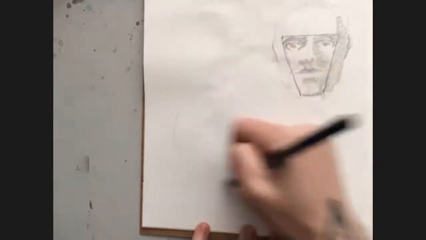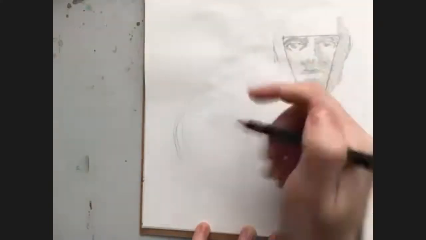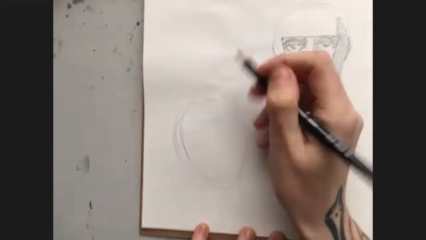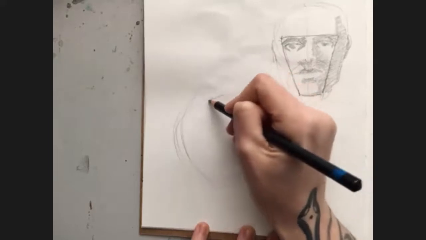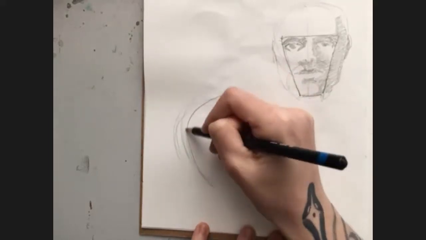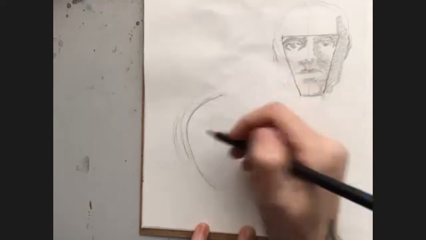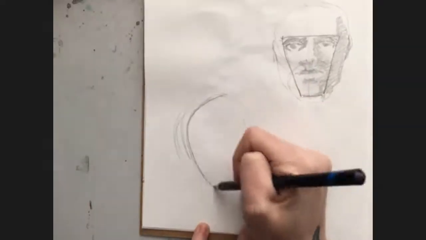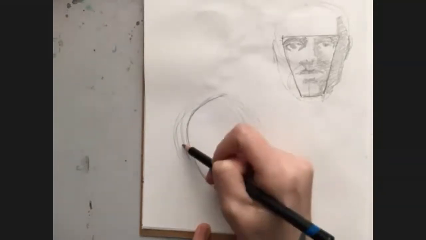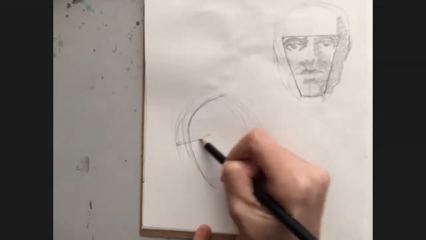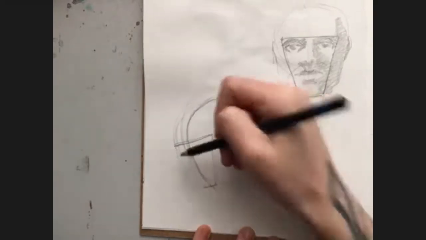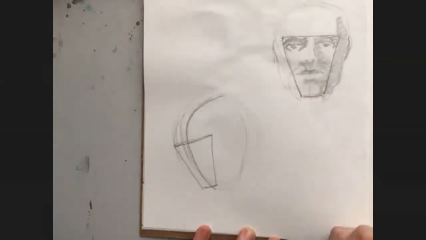So I can draw a generic oval just to say my face is there somewhere. Then what I want to do is to pull a line here in the middle and along the skull that will mark where the middle of my face is. And then what I want to look for is the line of the eyebrows and the width of the chin, because then I can connect these two and I can have my Iron Man face.